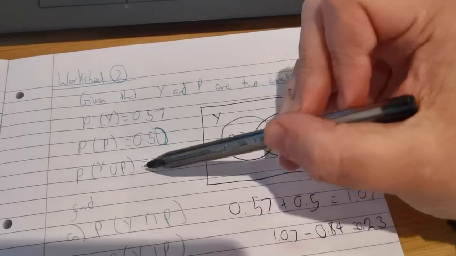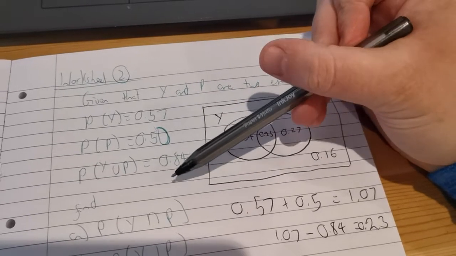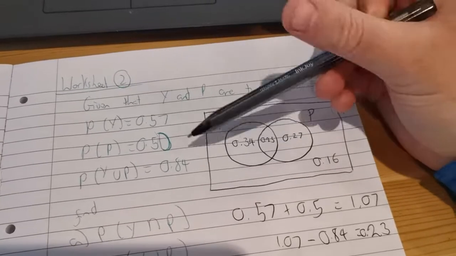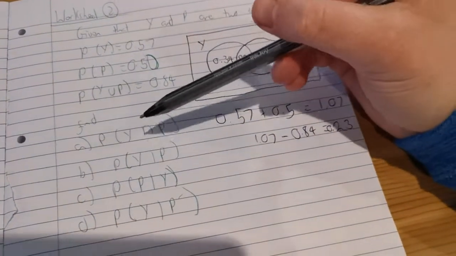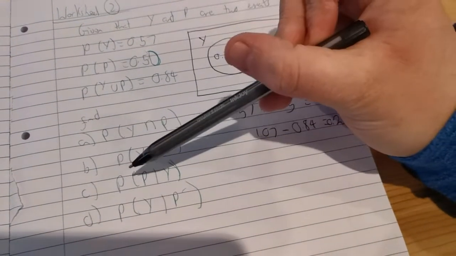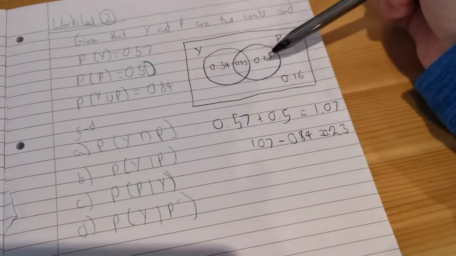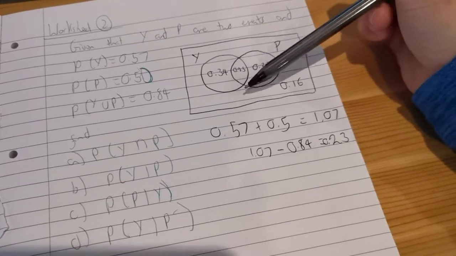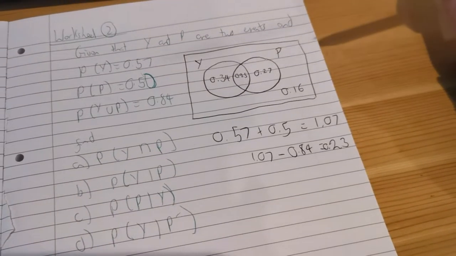Okay, so if you ever get a question where you have your two probabilities, and you have the probability or, so y or p, what you can do is add these two together, take the probability or away from these two, and that will give you the section in the middle, which is effectively counted twice when you add these two together. Then from there, I can go on and find out the probability of y and p, which obviously is my 0.23, and the probability of y given p. So in that one, like I said in my previous video, the p here is just looking at this section. So I'm just looking at this section here, and then I'm looking at, out of these, which part is my y, which is this 0.23. Okay, hope that helps.